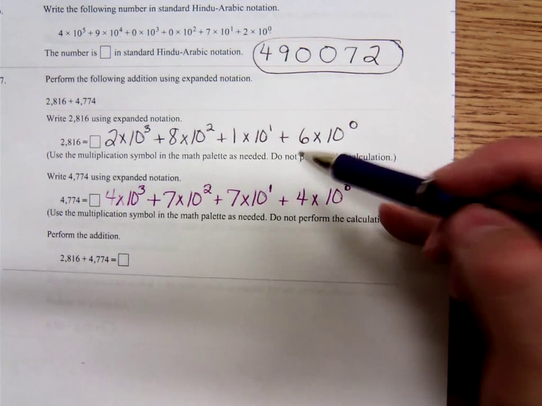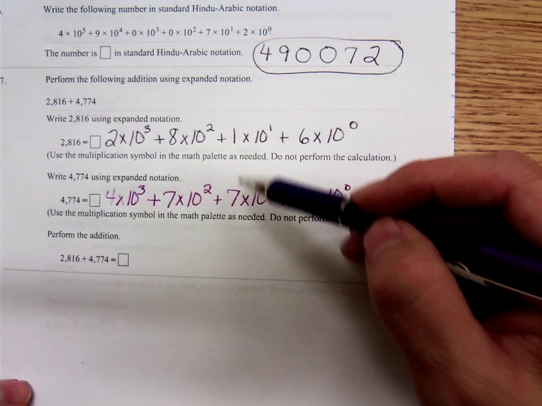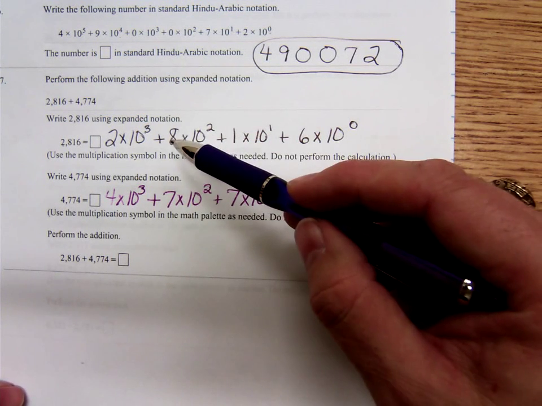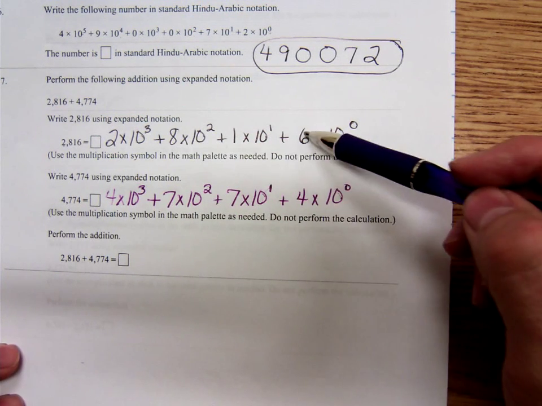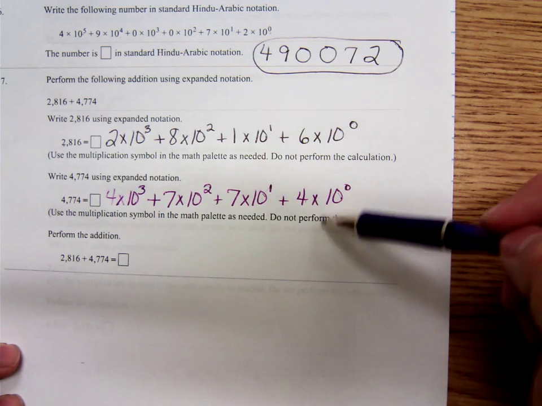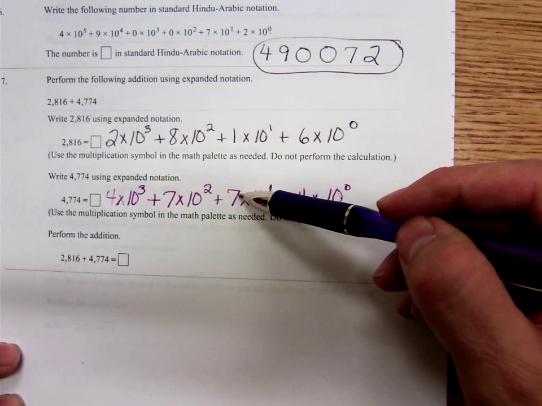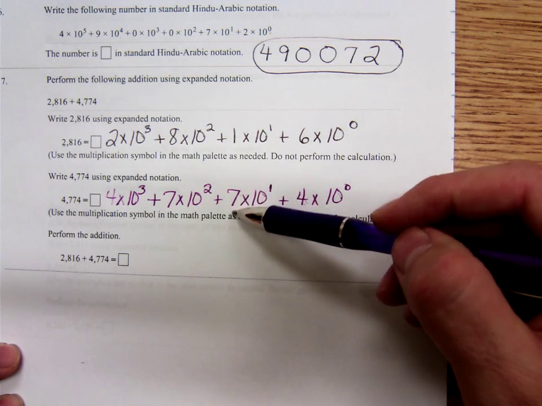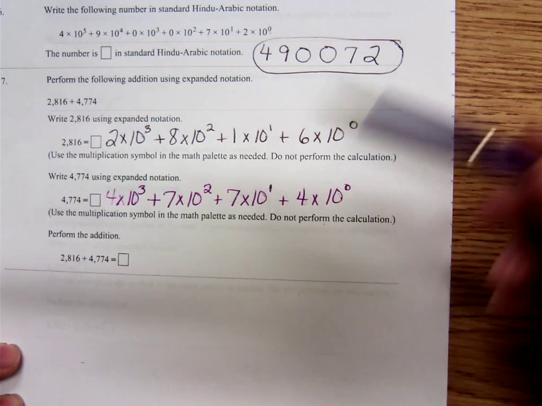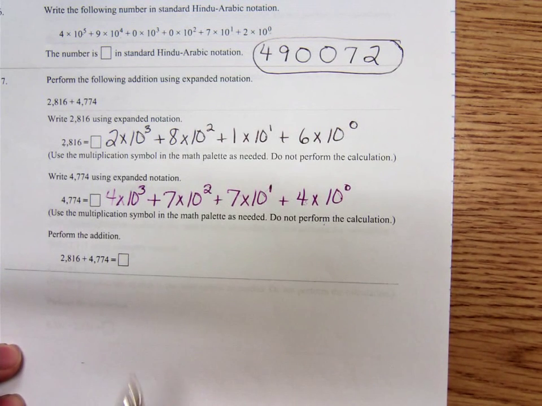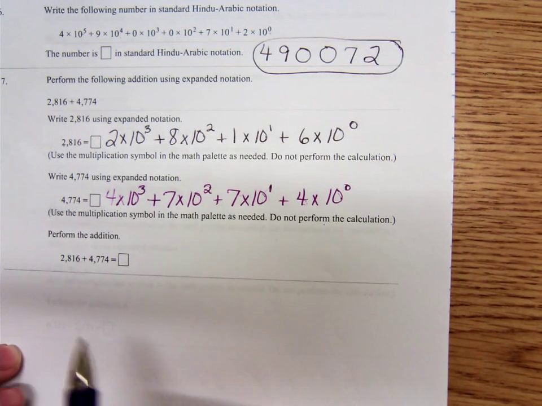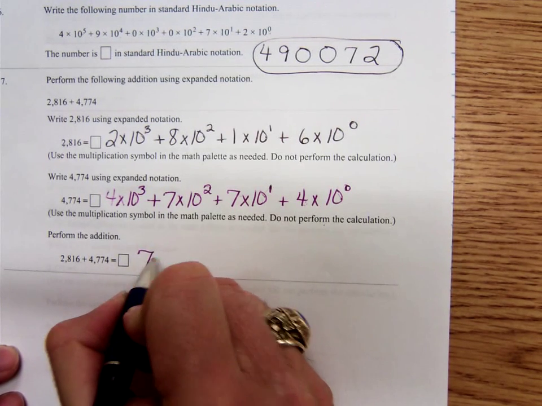Well, if you added these, and again, you can view an example, you'll notice that if you just added it through, you'd get 10 times 10 to the 0, so you could count that as an extra 10 and carry it over here, 7, 8, 9. If you saw how Rebecca did that in the video, great.